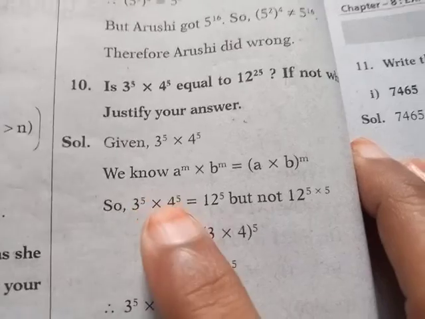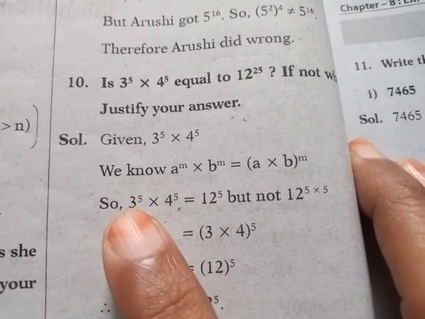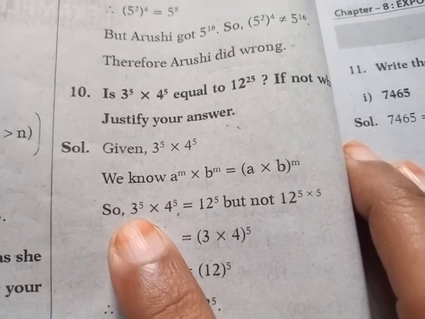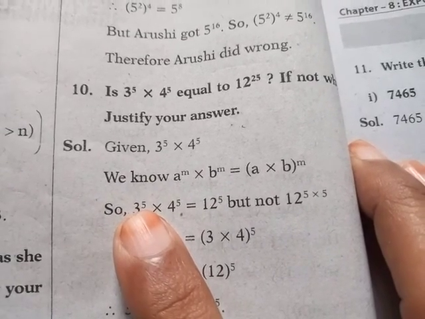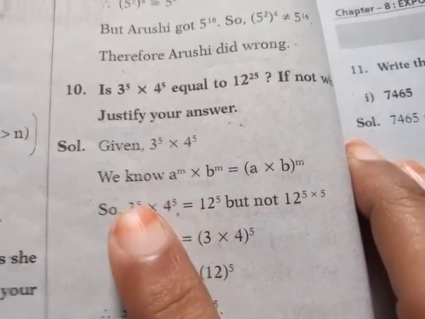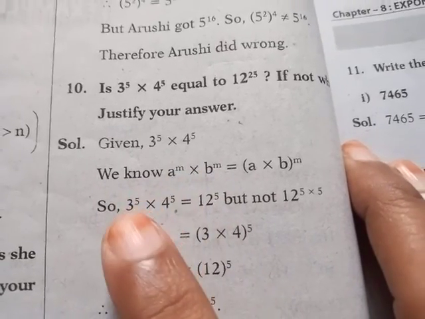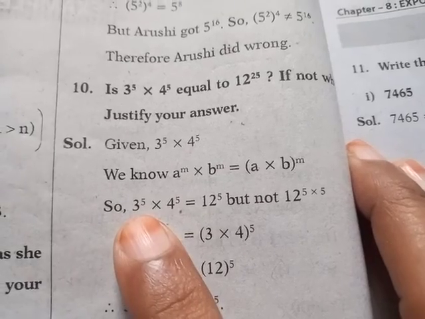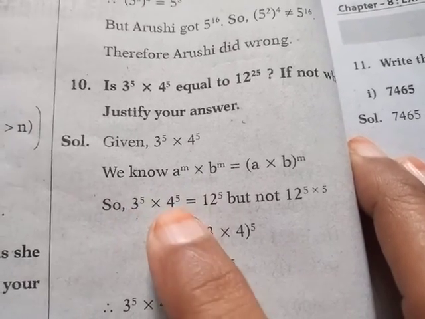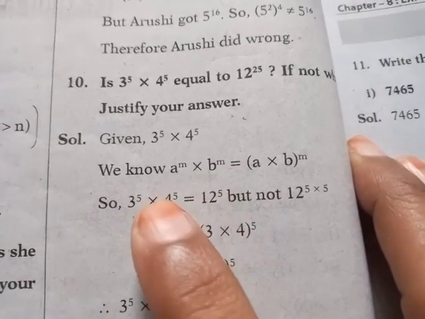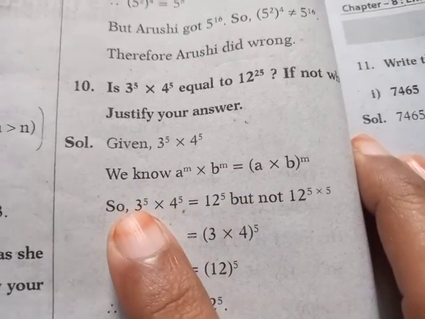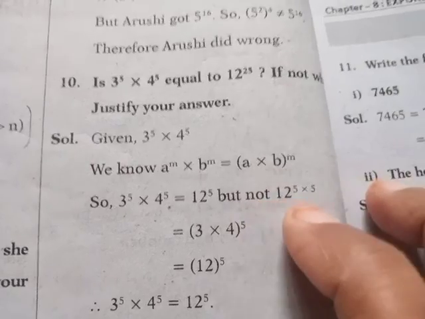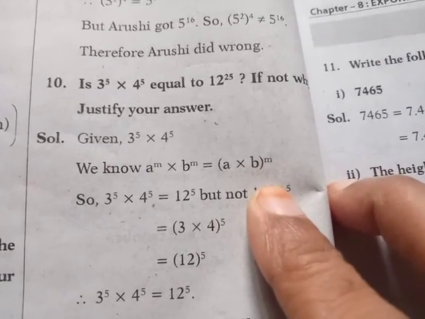ఈ 3, 4 బేసెస్ సేమ్ కాదు. ఈ ఎక్స్పోనెంట్స్ సేమ్, ఈ బేసెస్ సేమ్ కాదు. అప్పుడు మనం ఏం చేస్తున్నాం? 3 4s are 12, 5 వేసాం. But not 12 to the power of 5 into 5.